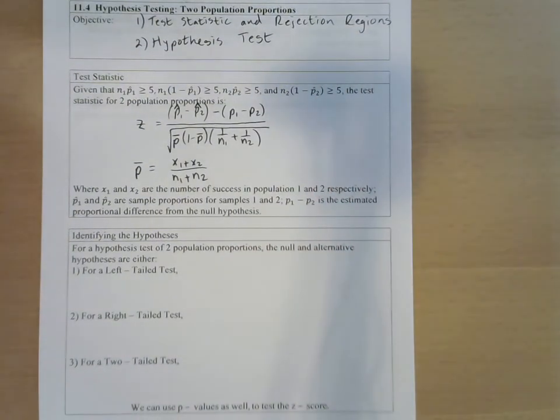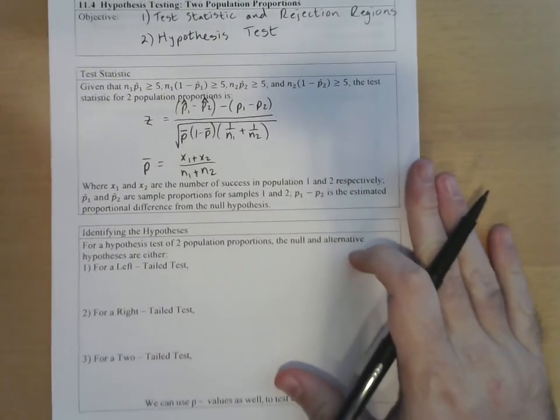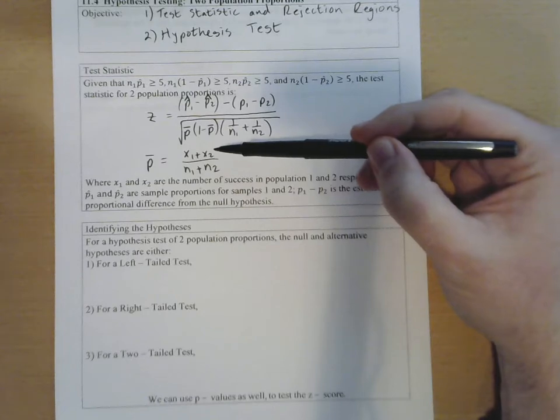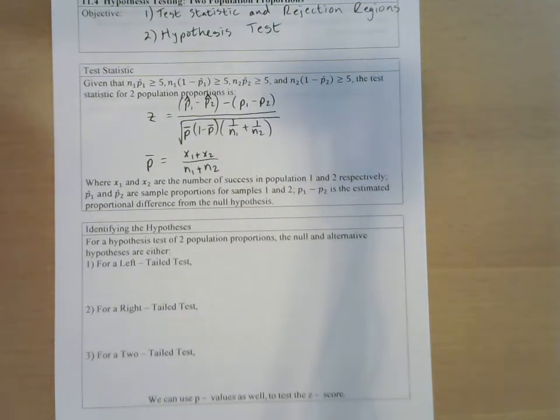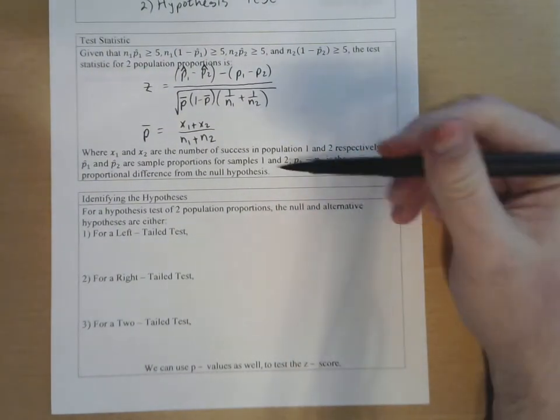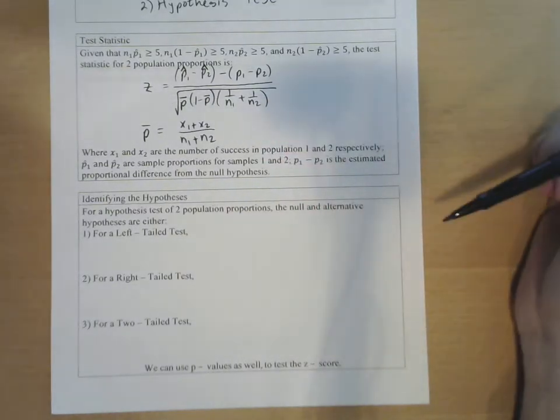It's called the weighted estimate of proportion, I believe. So it is a type of average, but it is essentially assigning the correct weights to the two numbers of successes using our sample sizes. We're not going to go into too much about P bar. We're just using it for this standard score Z that we've been calculating.